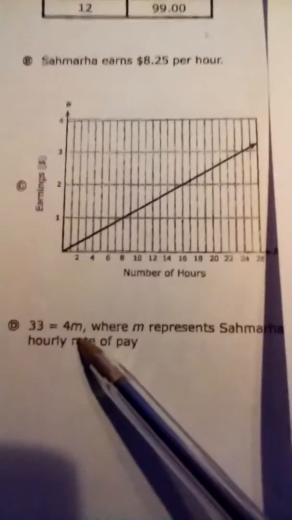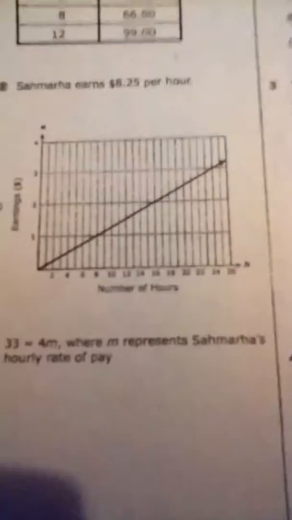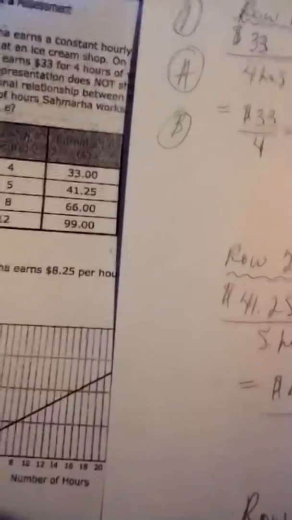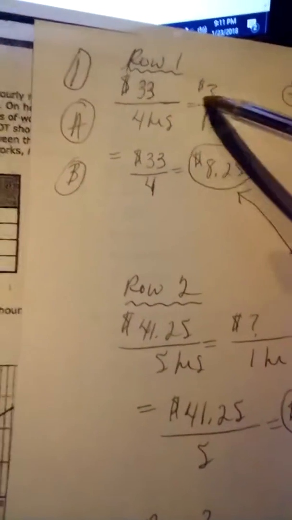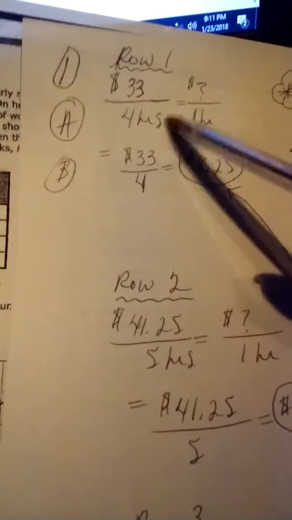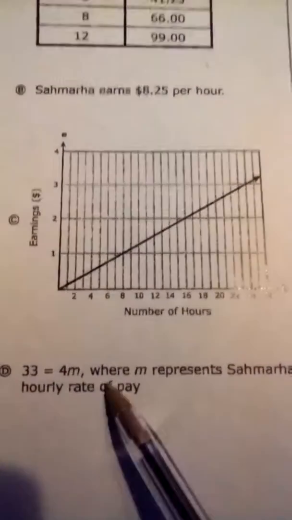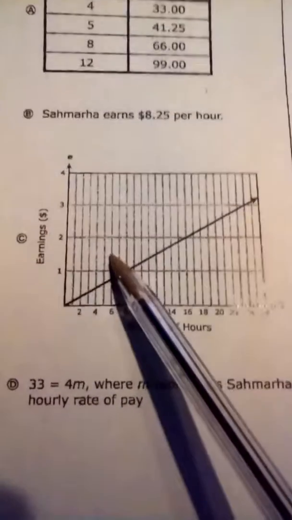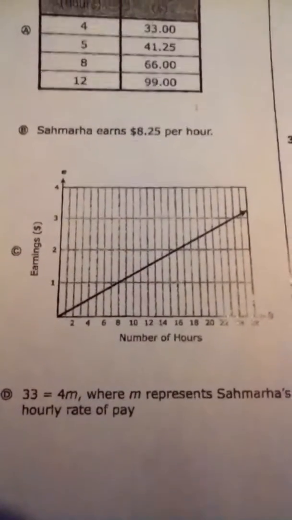It says 33 equals 4M, where M represents Samara's hourly rate of pay. And that is what we saw also on our scratch paper when we proved that when we cross multiply, we get 33 equals 4M, which this variable could be M or X or anything. In this case, they've used the variable M, but we've already proven that this has a proportional relationship. C is therefore our answer because it's the only one that does not display a proportional relationship. Good job. I think you've got it.